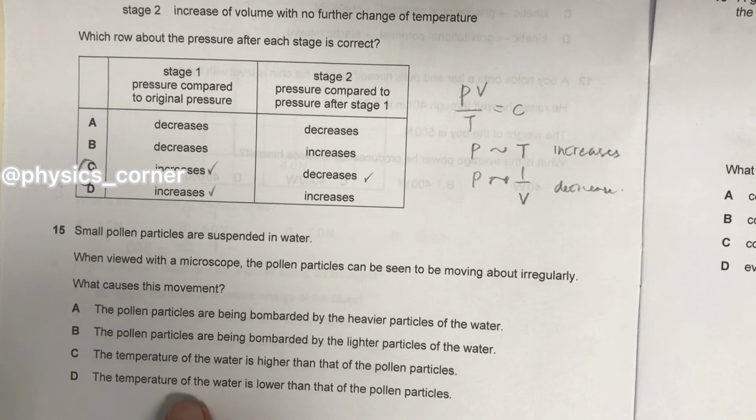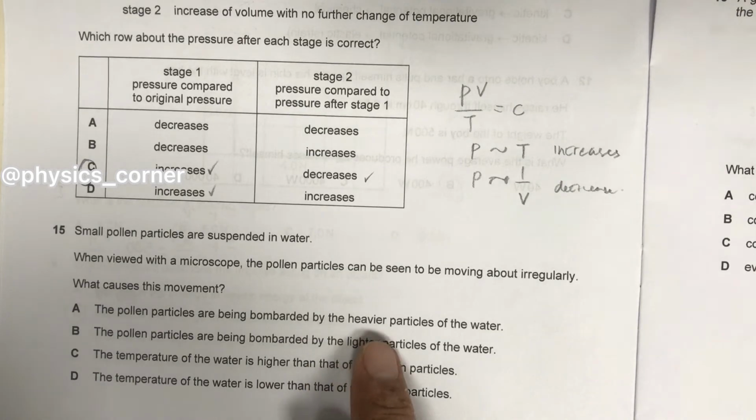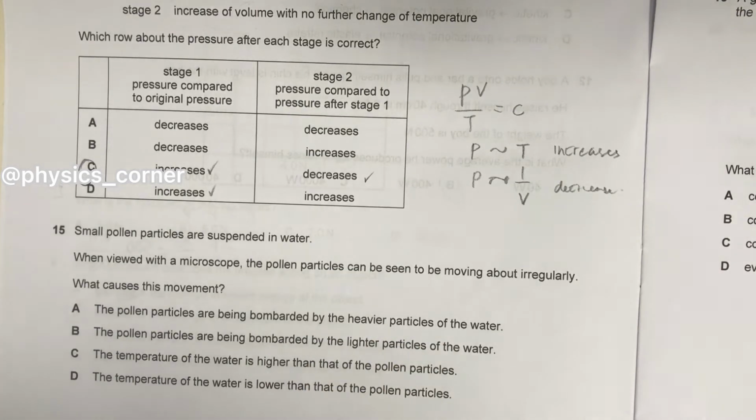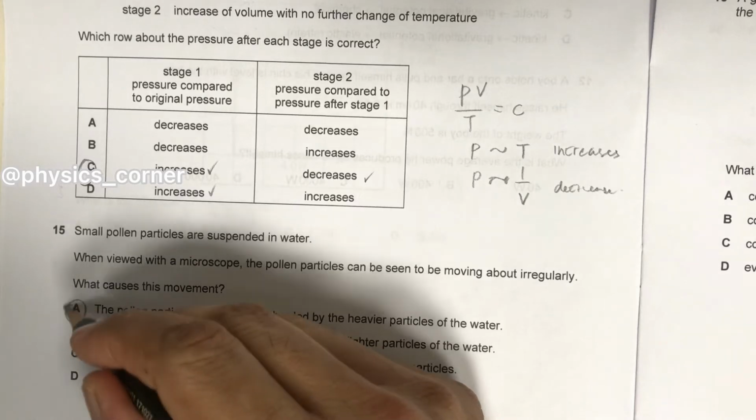This is not about temperature, this is about density. Pollen are being bombarded by heavy particles of the water. This is A.